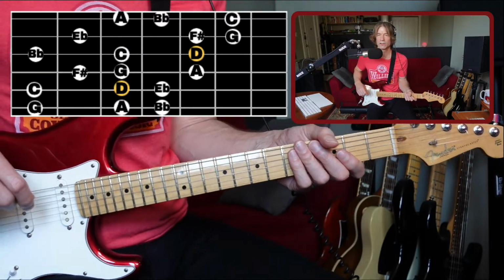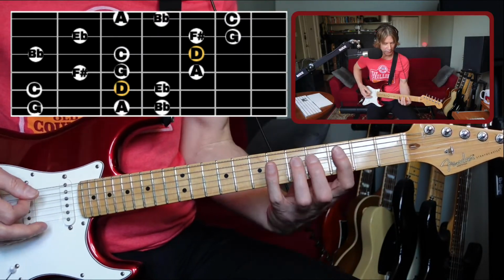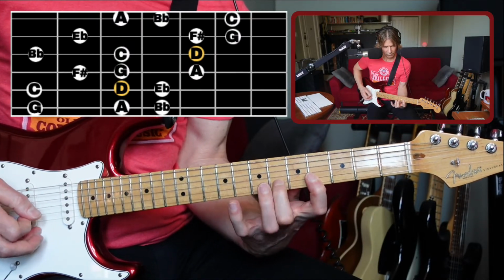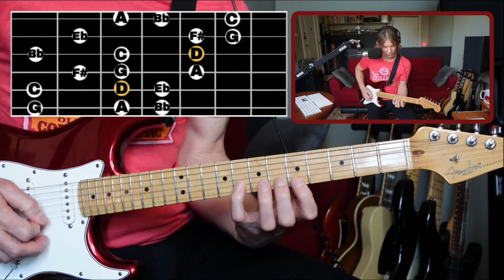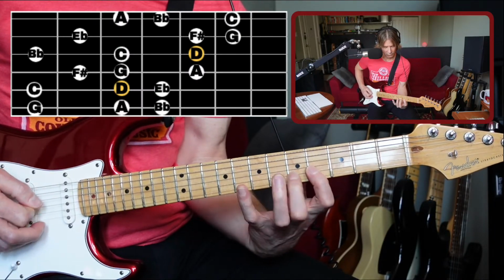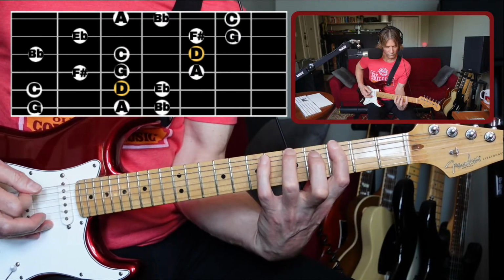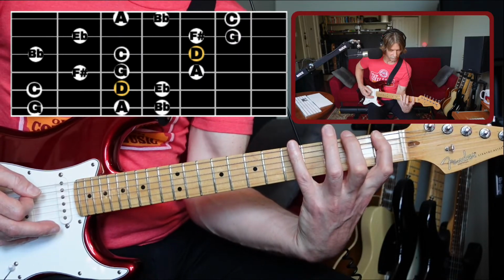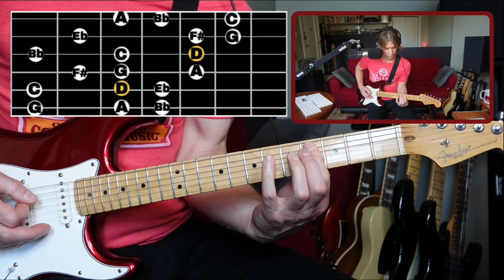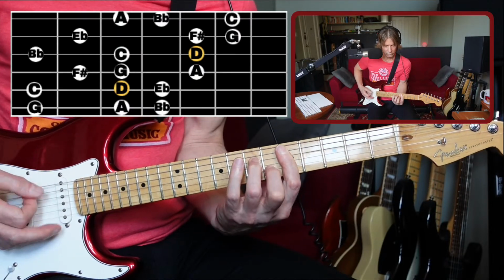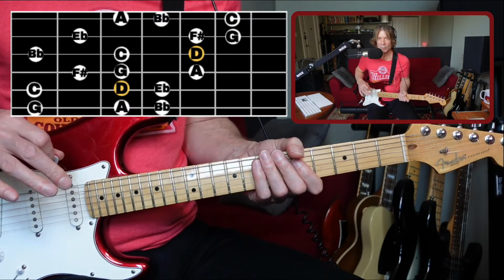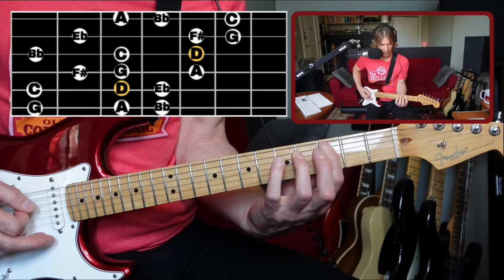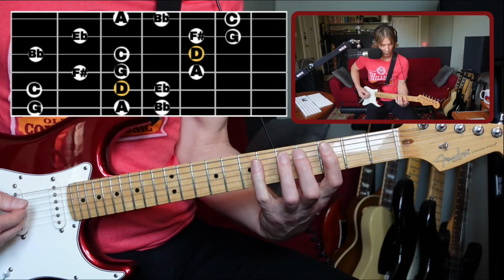Really cool sound to it. If you play just a regular Phrygian mode, it would sound like this. It's a little more plain right there, a little more sterile, so you would say, G minor, D minor, which is still pretty cool.